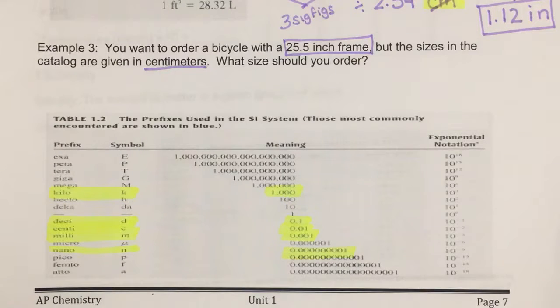And then nano will be super important when we talk about light. Nano is actually 10 to the negative 9th, so 10 to the negative 9th meters equal 1 nanometer. Okay, so I would memorize at least those, but I would really suggest strongly memorizing all of them.